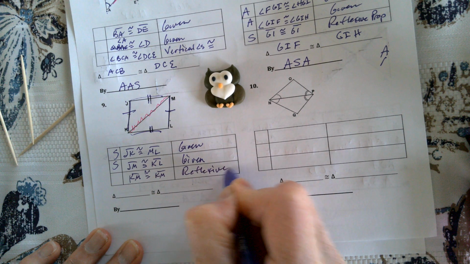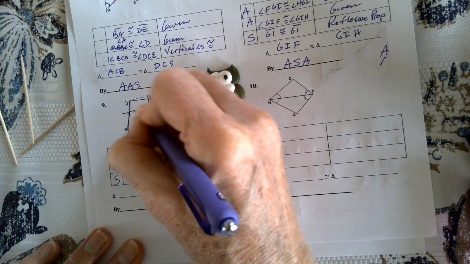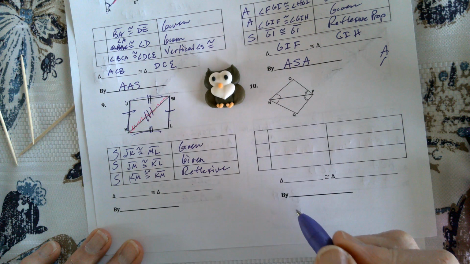Okay, KM. Reflexive property, shared side. So this one's a nice one. These are, I don't know, I think those are a little bit easier.